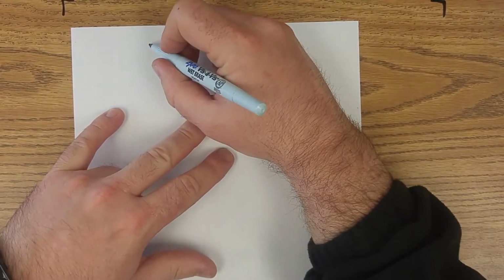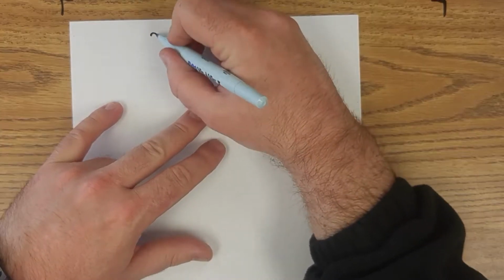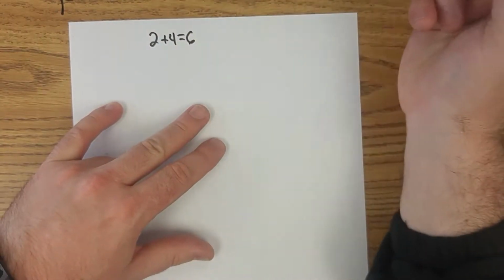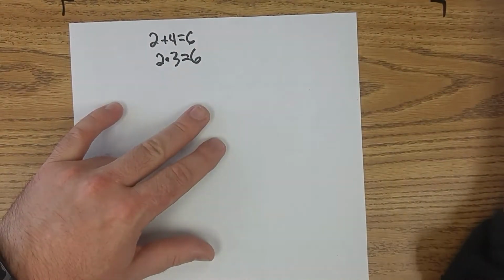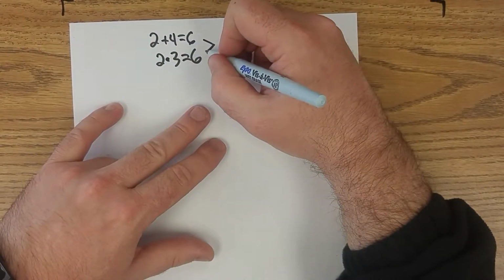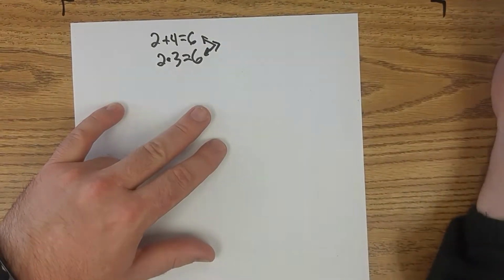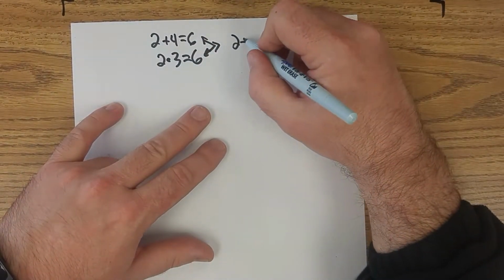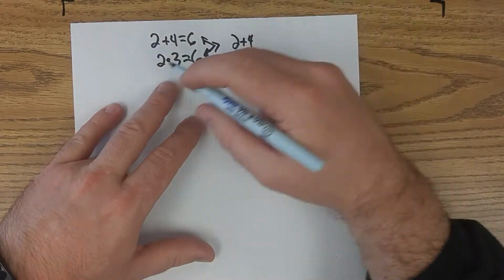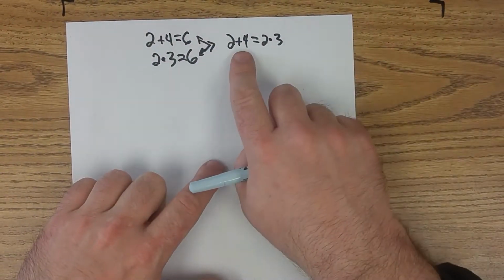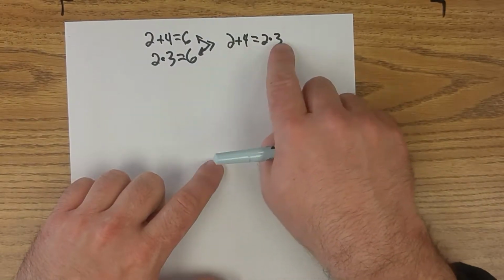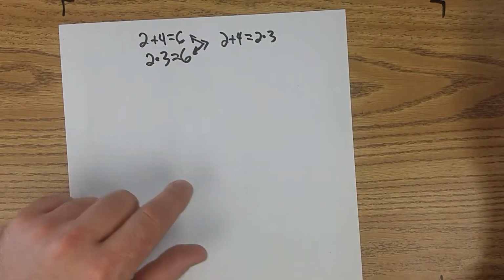Let's take a quick side example. Can we say that 2 plus 4 is equal to 6? Yes. Can we say that 2 times 3 is equal to 6? Yes. Well, we can combine these and say that 2 plus 4, since it's equal to 6, and 2 times 3, since it's equal to 6, must be equal to each other. 6 is equal to 6, so that's true.